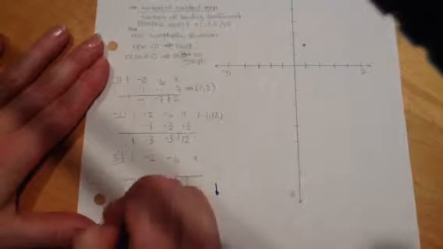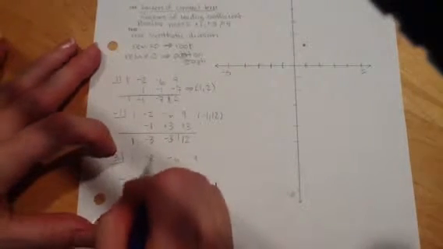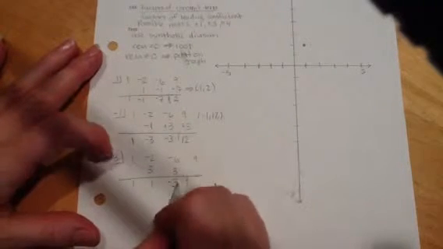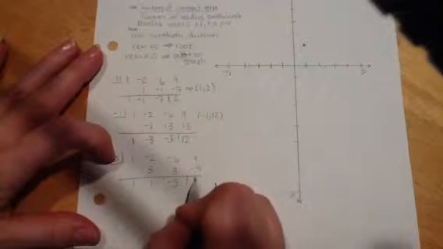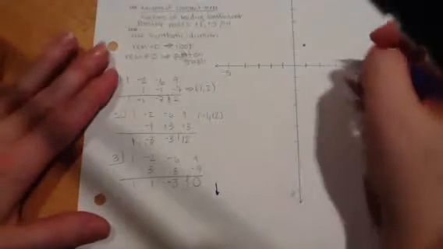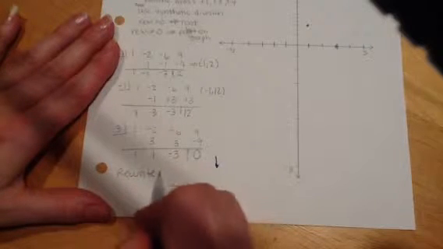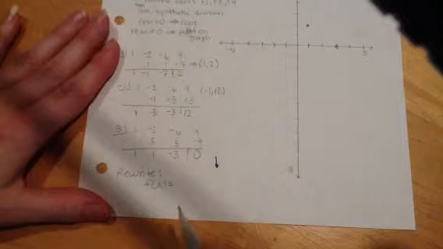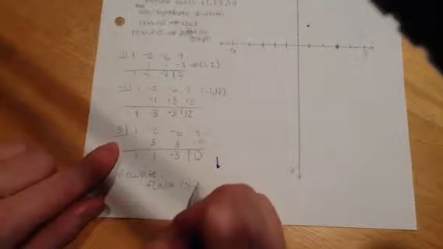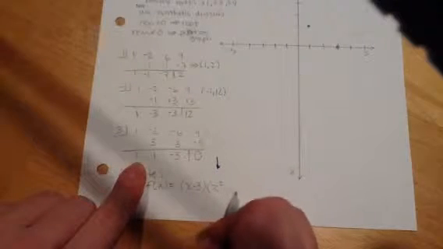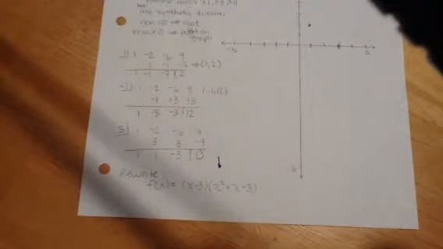Let's try 3, with 1, negative 2, negative 6, 9. So we bring down the 1, multiply 3, add 1, multiply 3, add negative 3, multiply negative 9, add 0. So 3, 0 is a root. Then we will rewrite. So f of x is going to be x minus 3 from this root times the row down here, x squared plus x minus 3.